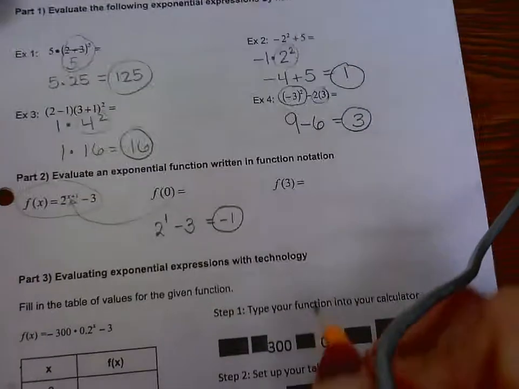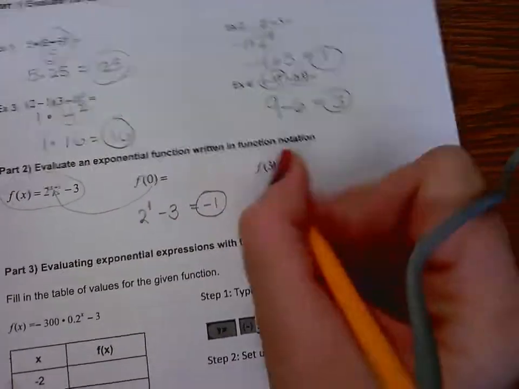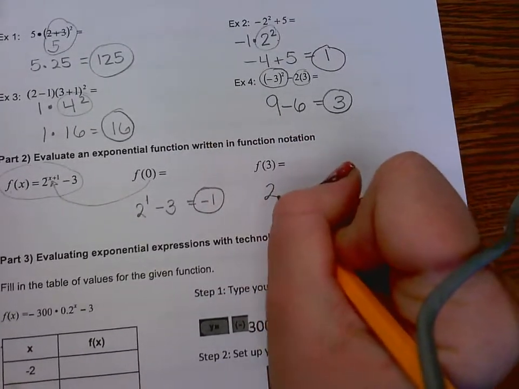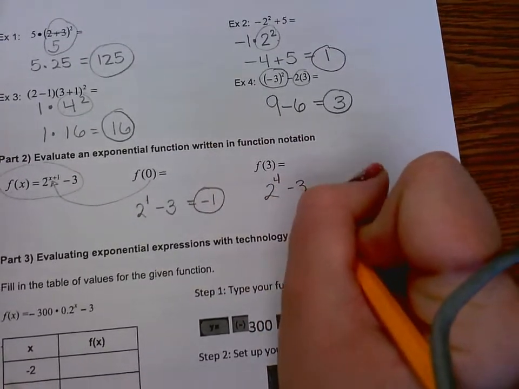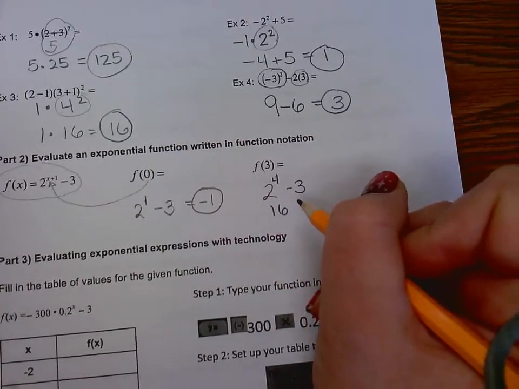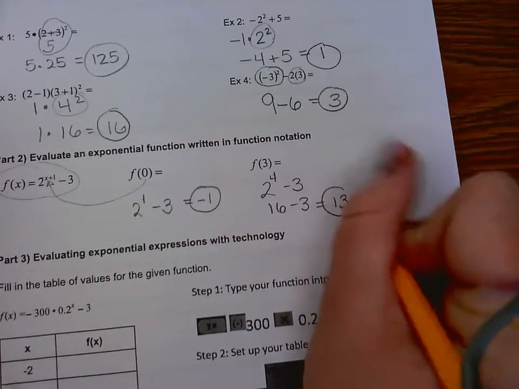Now you should try plugging in 3, and then you're going to check your answer. So pause it and check your answer. I'm going to do 2, 3 plus 1 is 4, minus 3. And 2 to the 4th is 16. 2 times 2 times 2 times 2 is 16. Minus 3 would give me 13.